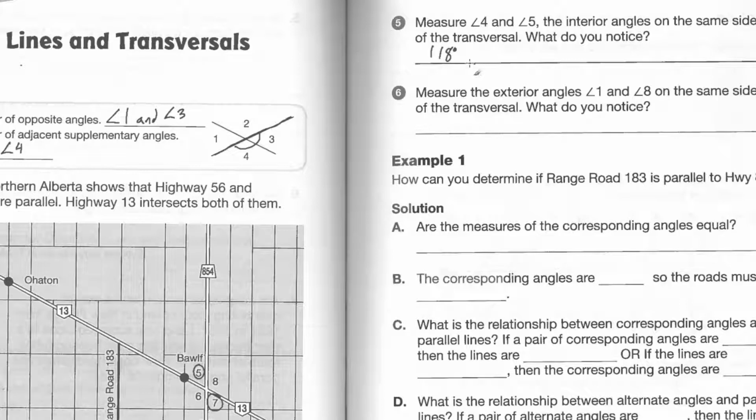118 degrees and 62 degrees, which add to 180 degrees. So they basically make a supplementary angle when added together. And if I measure the exterior angles of angle 1 and angle 8 now, over here, I find the same thing. Angle 1 is 62 degrees, angle 8 is 118 degrees. So they also add to 180 degrees.